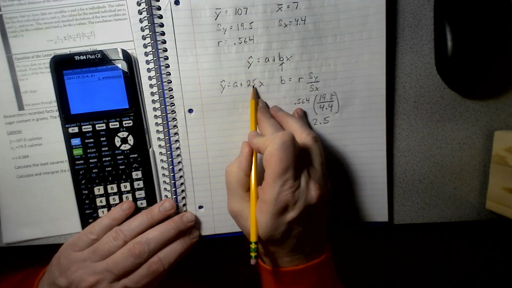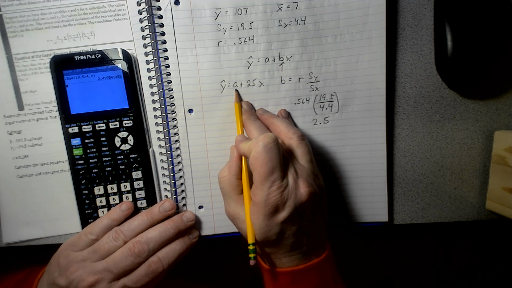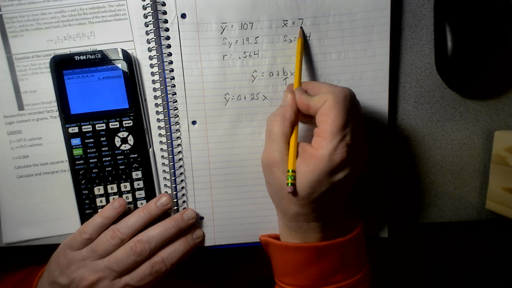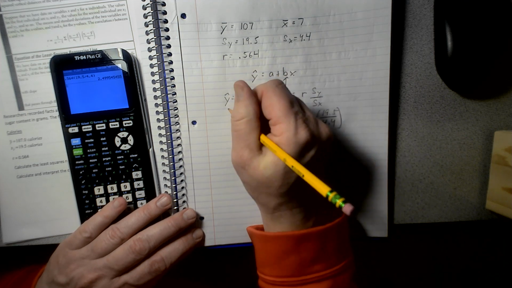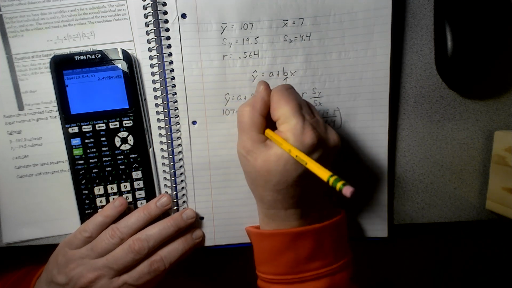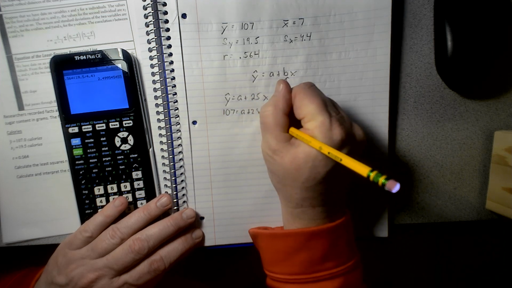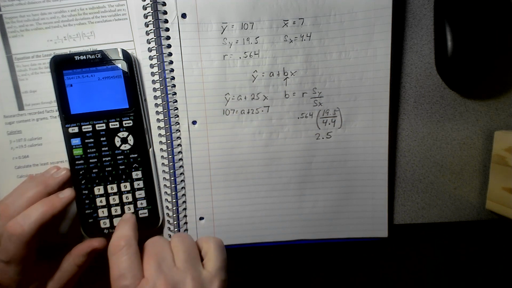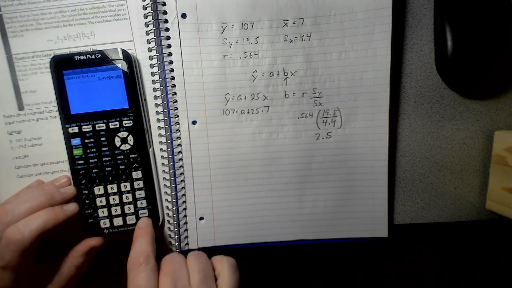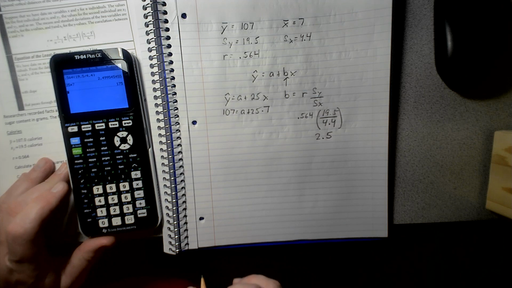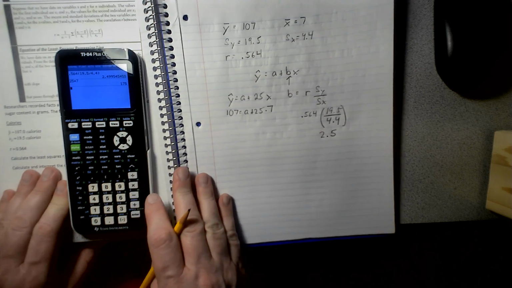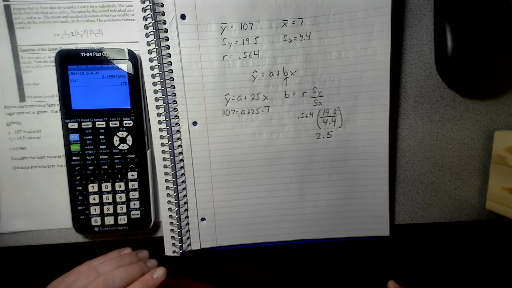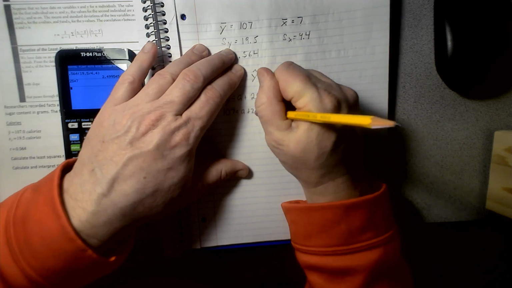That's the slope. Now we need the y-intercept. What we're going to do is use the fact that the line has to pass through the average of the x's, average of the y's. So I'm going to plug in 107 equals a plus 2.5 times 7. 175? Oh, that's not right. Didn't think that number was right. I lost my decimal point.